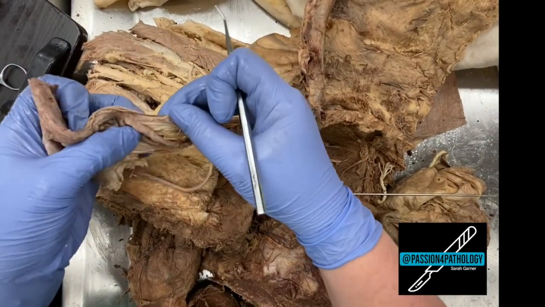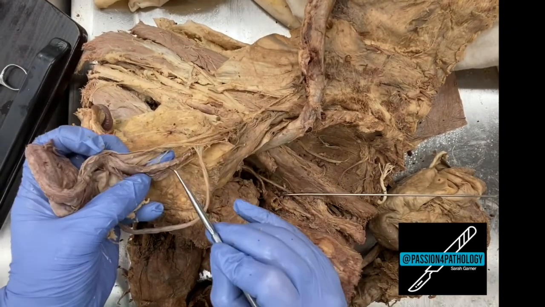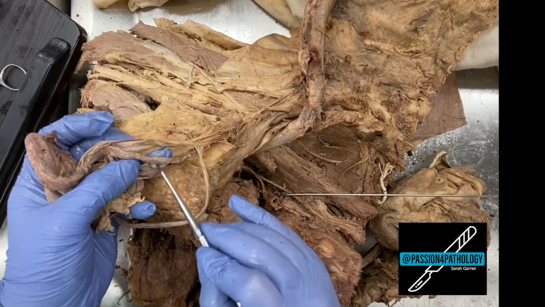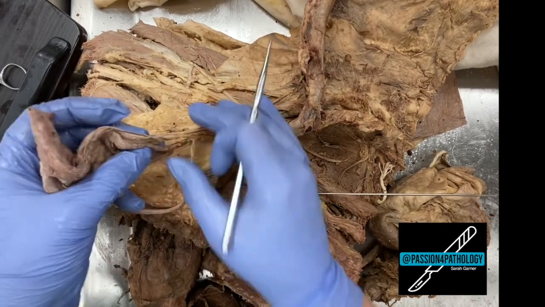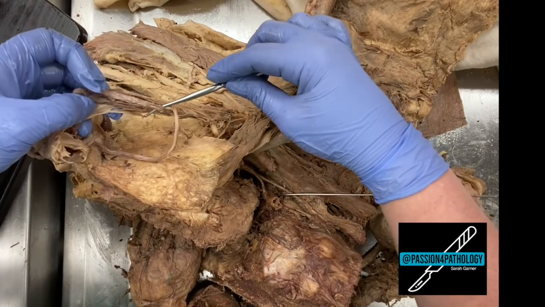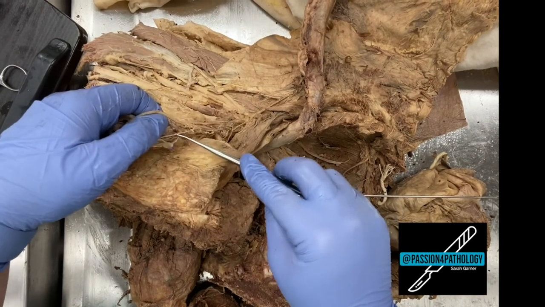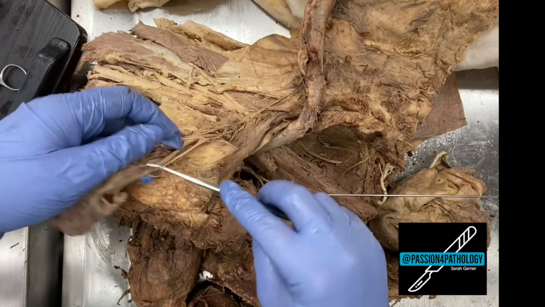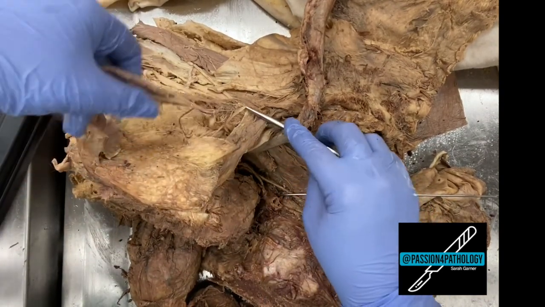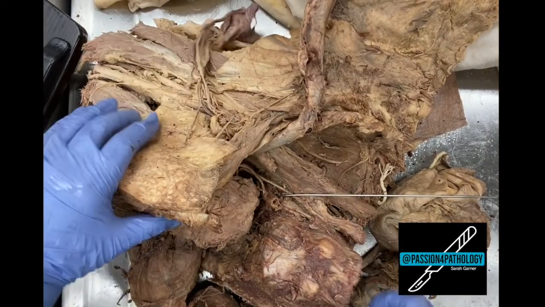So other things in here, I guess basically just see all of these little veins. Those would be the pampiniform plexus, and then the artery is actually this one right here. So that's your testicular artery, and then the nerves in here. This looks like that genital branch of the genitofemoral nerve. And that's pretty much the highlights of that. Okay, so let's get back inside the pelvis.